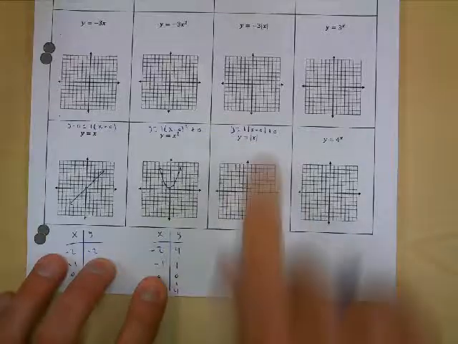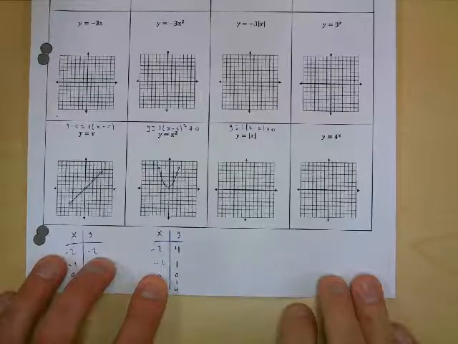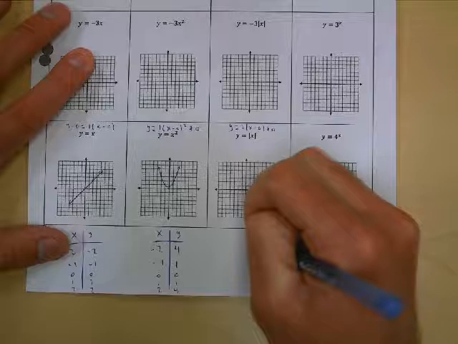Okay, well, what's this going to look like when we graph it? Well, if we're not sure, we can do it by plotting points. Let's plot the same points we did before.